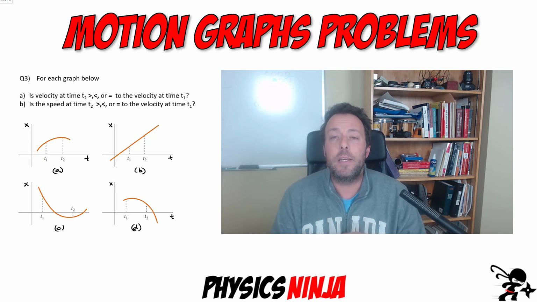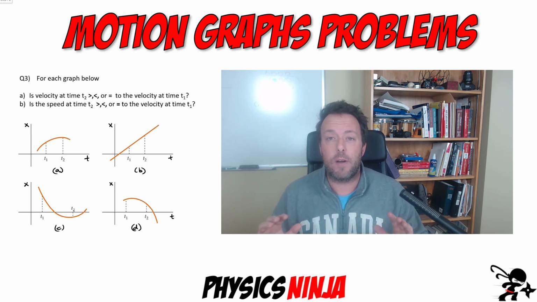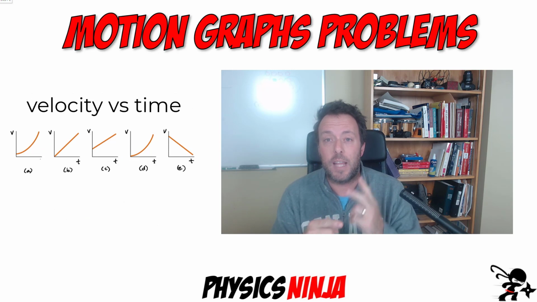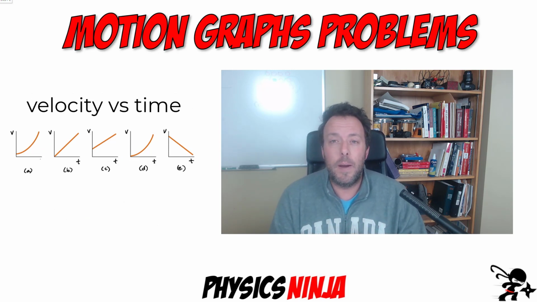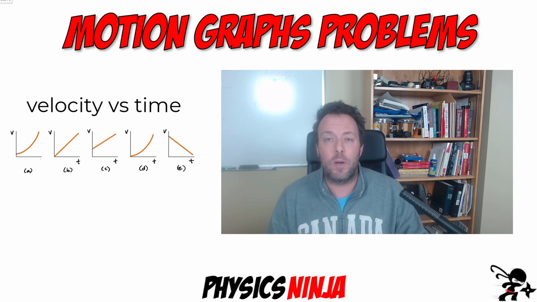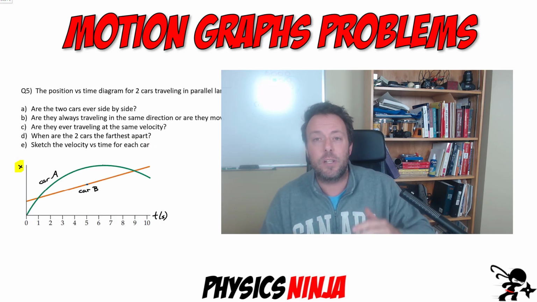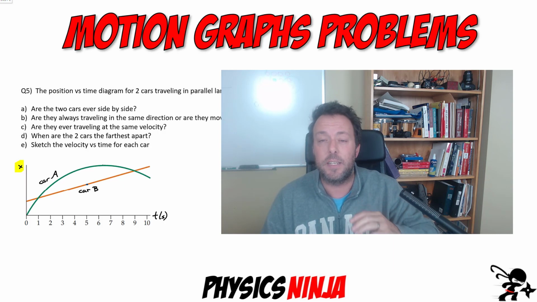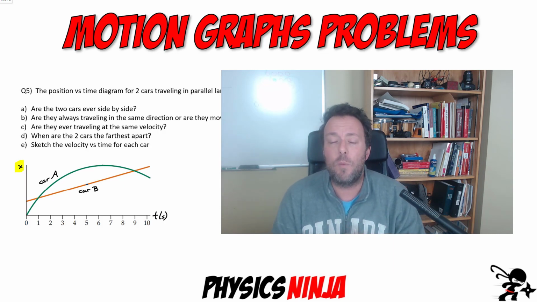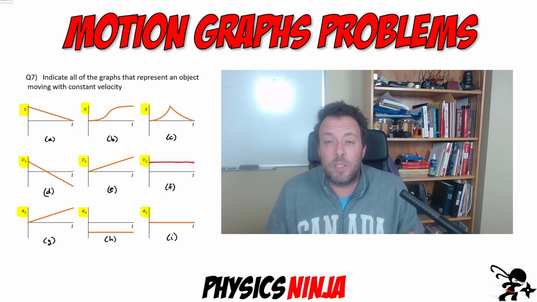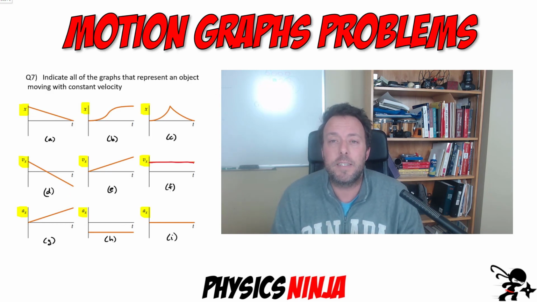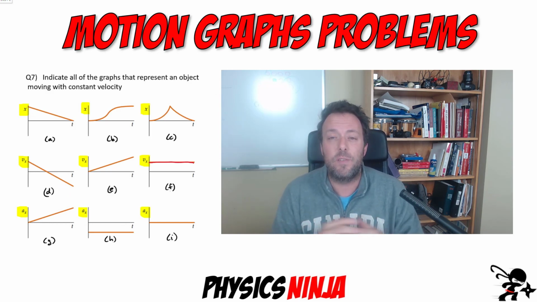We're going to deal with everything that has to do with motion graphs. So we're looking at position, velocity, and acceleration graphs versus time in these problems. We're asking you to analyze going from velocity to acceleration, going from position to velocity, and so forth. By the end of this, hopefully you have a better grasp on how to solve motion graph problems. These are important in order to be successful in physics exams.